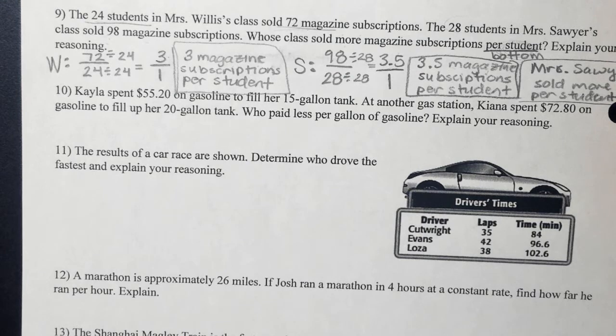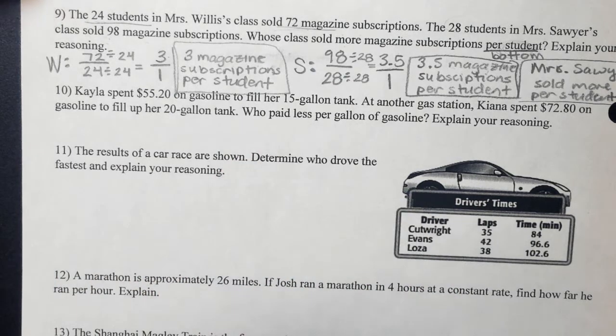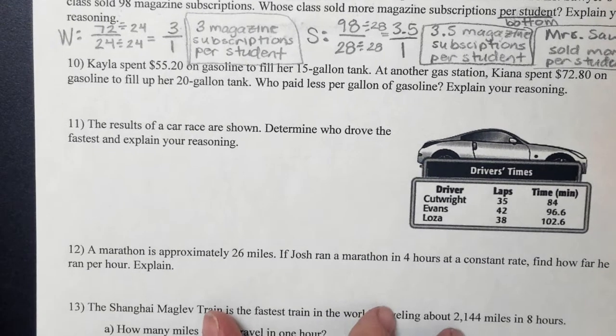Okay. So I think these are kind of fun. This is where you're starting to compare. This could come in handy if I'm in the store and I want to find out which one is actually a better deal. Look at the price, see how many are in there, divide it, see which one you're actually paying more for.